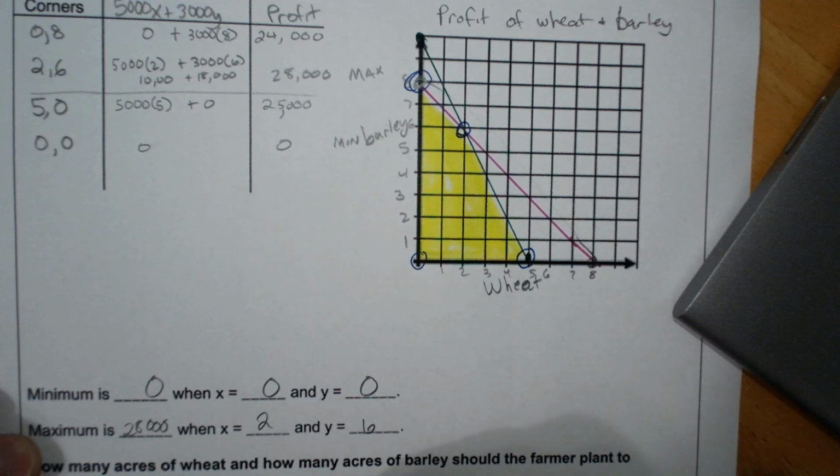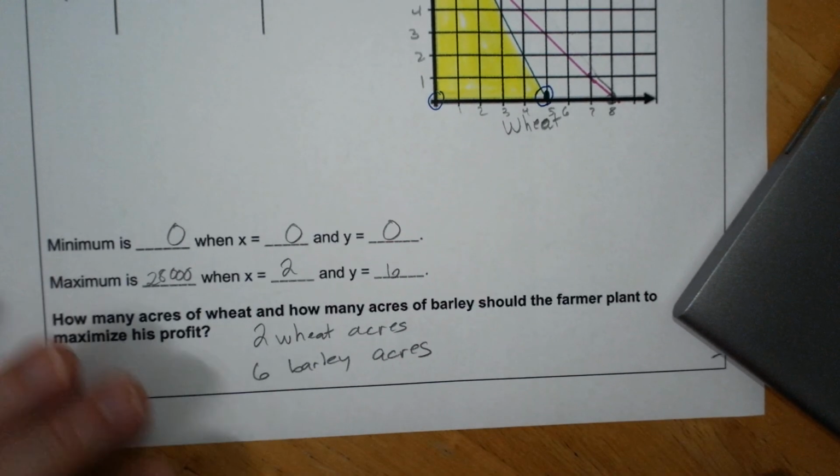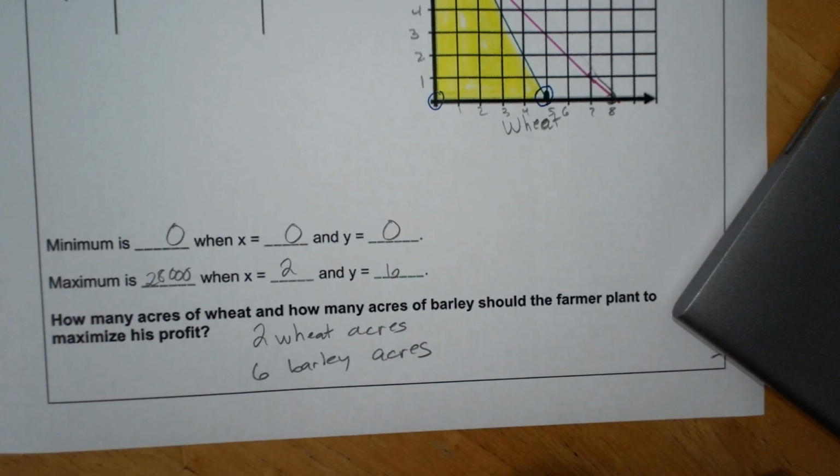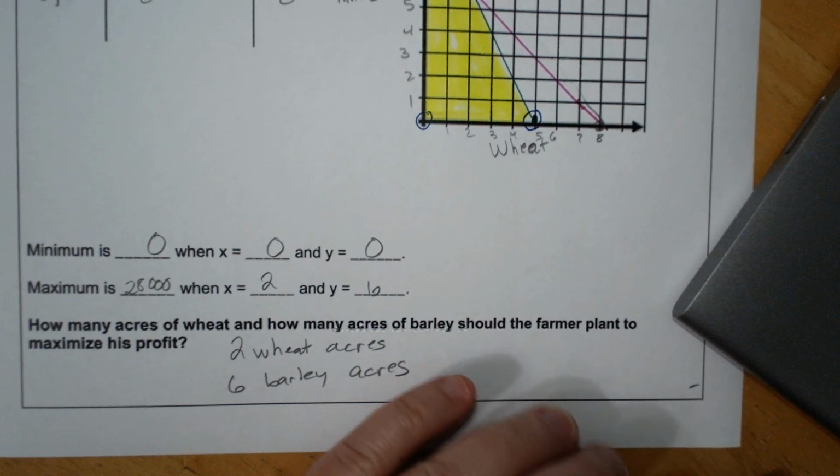And then 2 is 2 wheat acres and 6 barley acres. And that would be another scenario of linear programming.